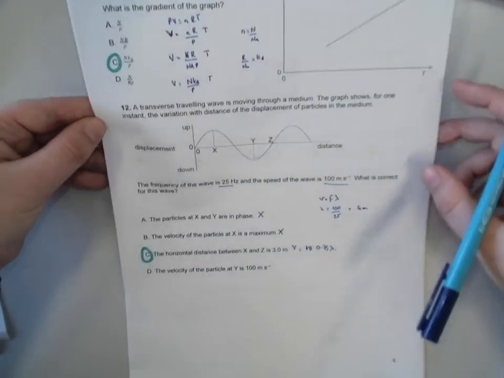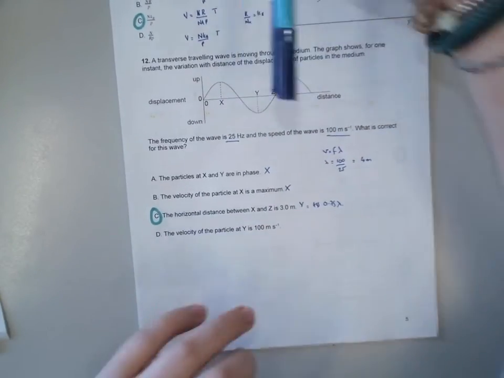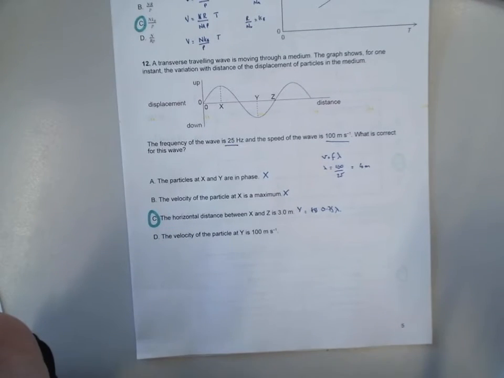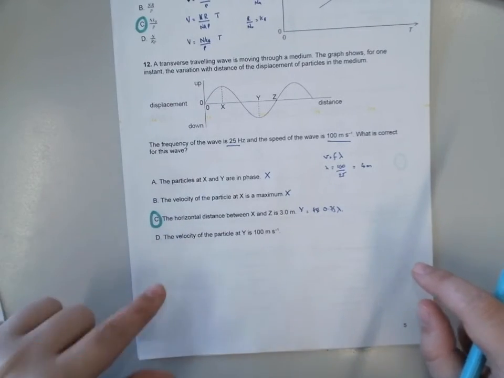For the next one, we started looking at waves, and this was a nice little question asking me about interpreting a transverse wave. It's given me lots of different information here, and I've got to figure out which is the correct statement. So I start by looking at which ones are incorrect. I usually start at A, B, and try to work my way down.